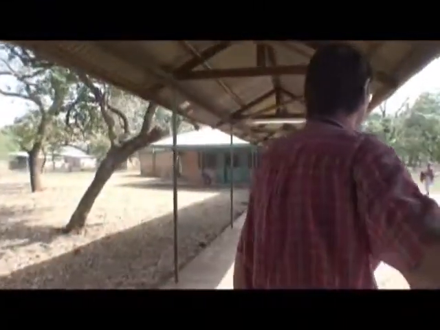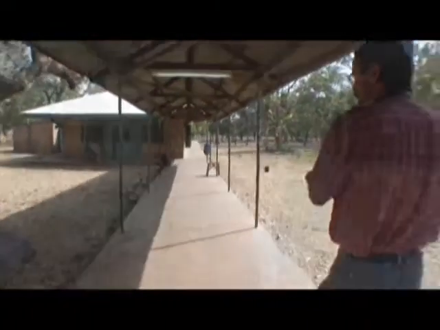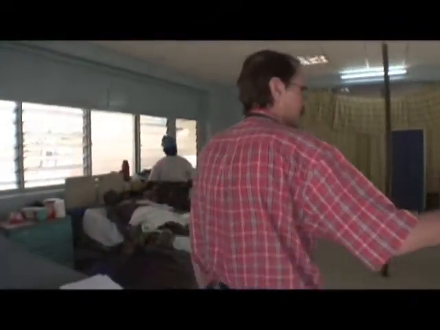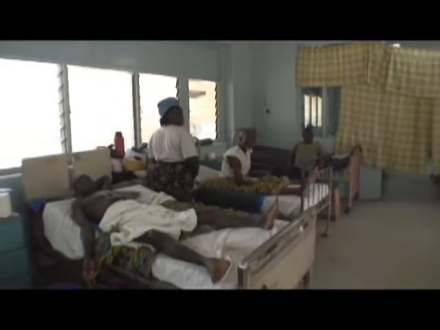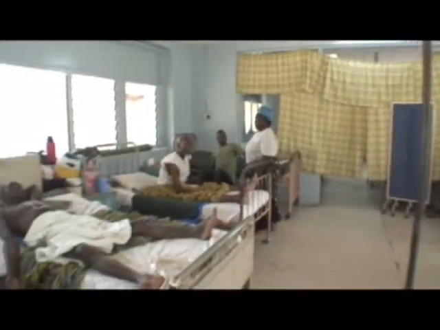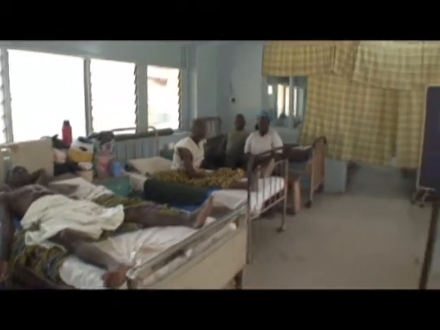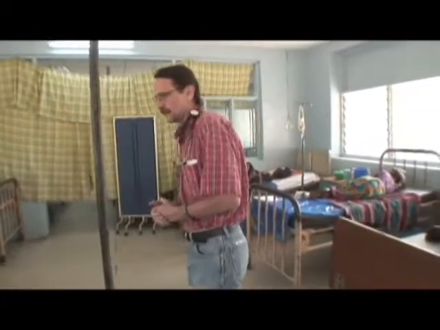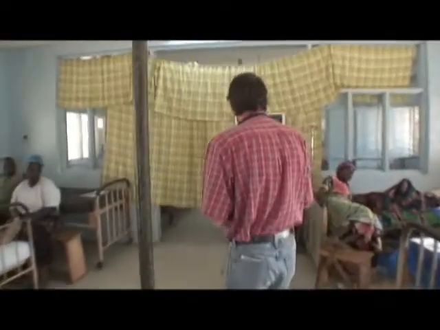So this is isolation ward. It's where we keep our infectious diseases, bad sores, meningitis, hepatitis, those kinds of things. It's divided into 3 sections. In this first section, isolation 1 is mostly for infected sores, wounds, and those kinds of things. So all of these patients have bad infections. We don't want to mix them with the rest of the patients. There are 8 beds in here.